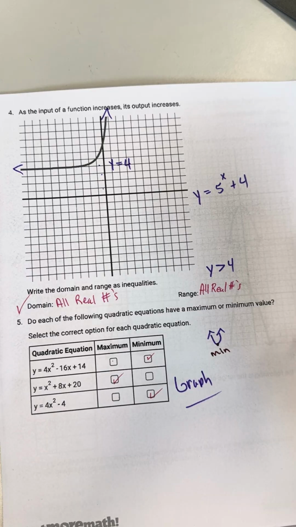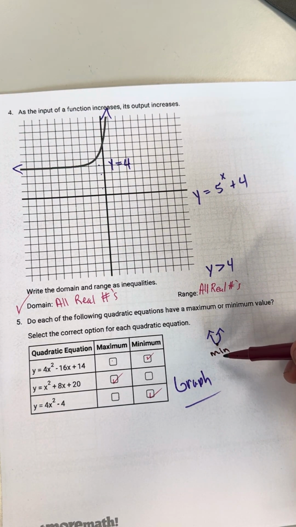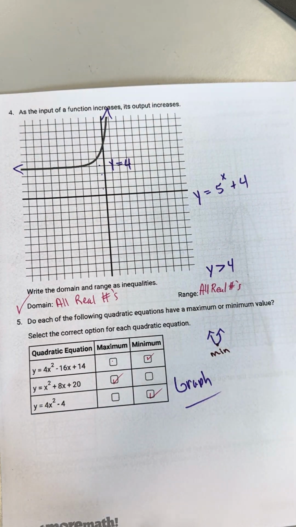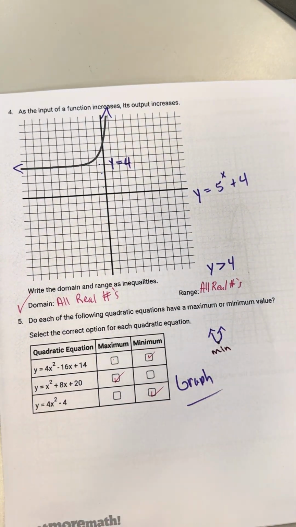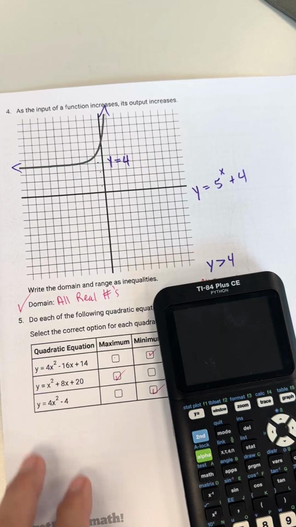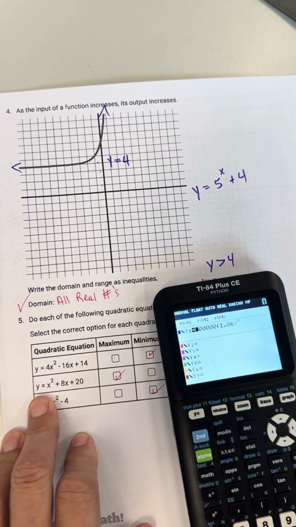Now on your CBA, not only does it ask if it's a max or a min, it wants you to give the vertex, to give the y value of the vertex. So make sure that you are able to find the vertex. So just for grins, let's look at one of these.